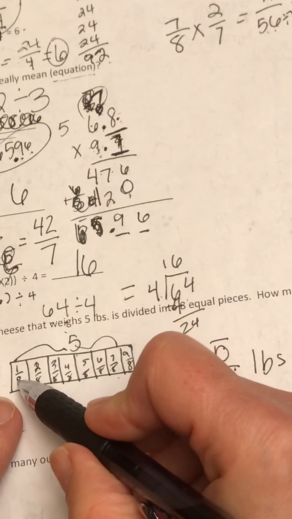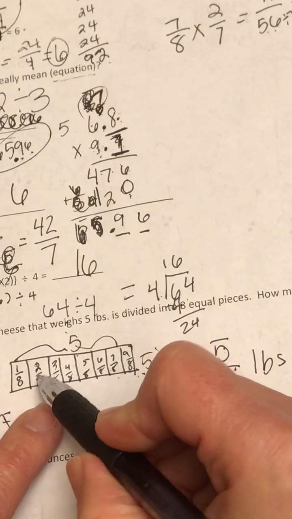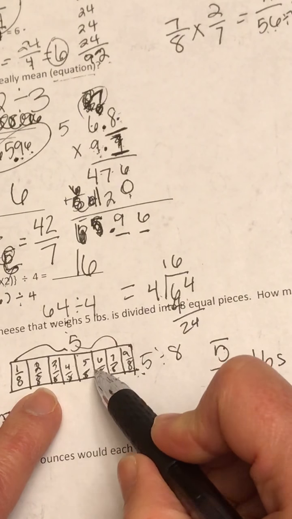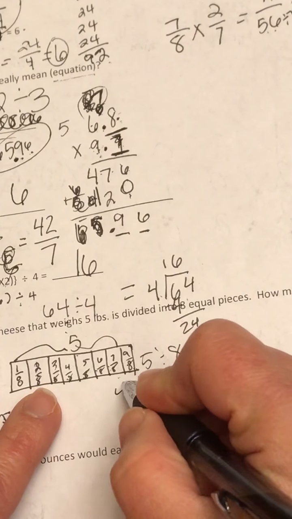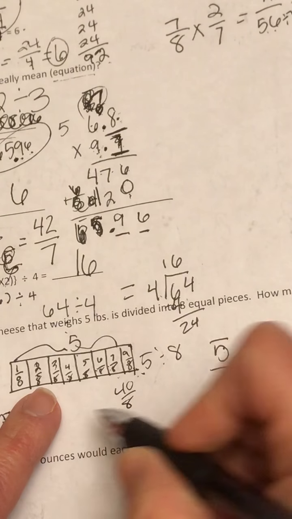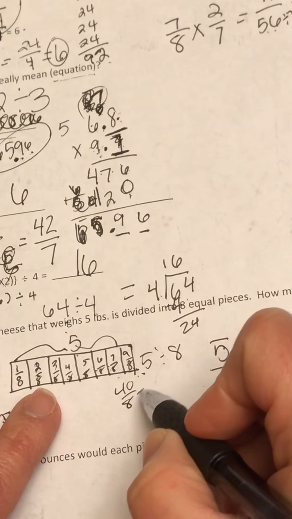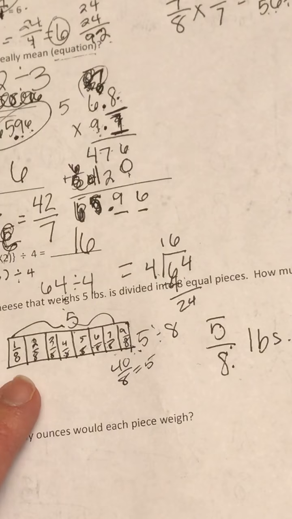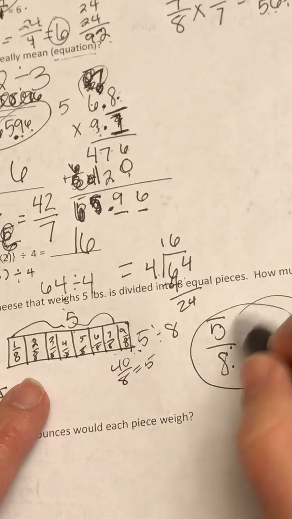And I could check that. I could say 5/8 plus 5/8, that'd be 10, 15, 20, 25, 30, 35, 40 eighths, which is, guess what? 5. Okay? So this would be my answer, 5/8 pound.